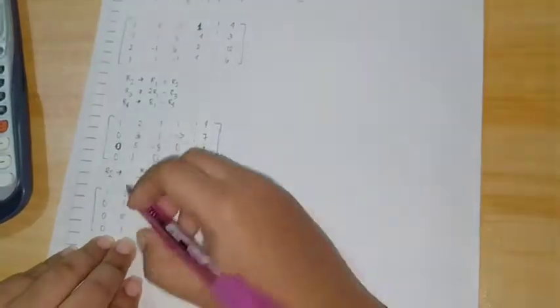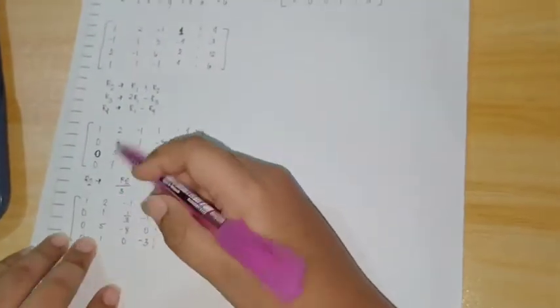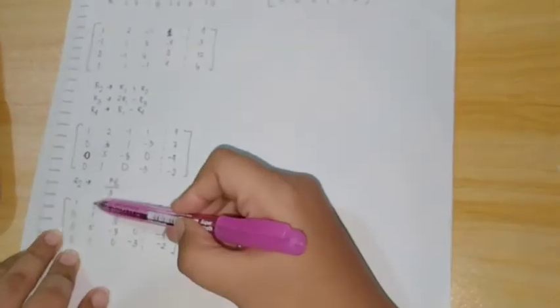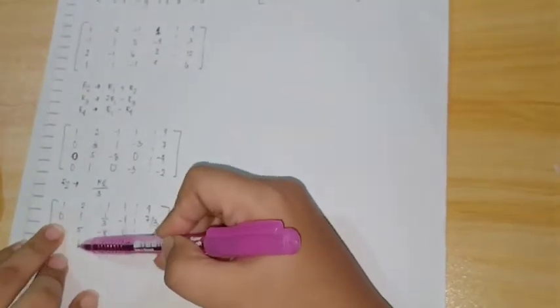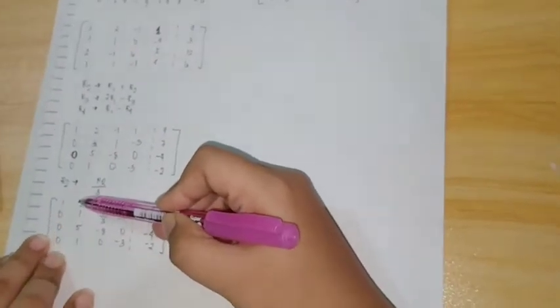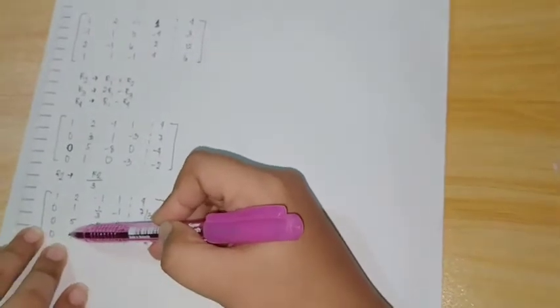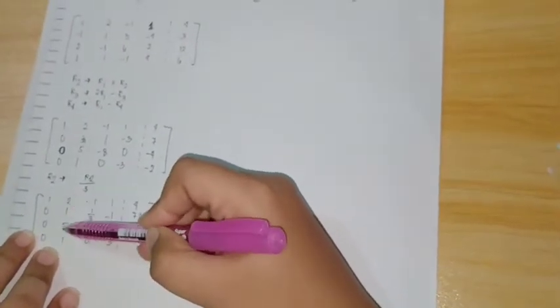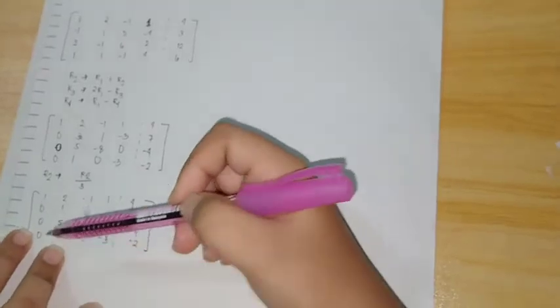Now, what we're going to do next is, in this column, we're going to make the rows 1, 3, and 4, this 2, 5, and 1, into 0. So, how are we going to do that?